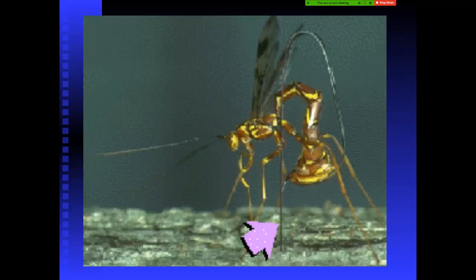Here is a female that is laying her eggs into wood. This is the long ovipositor right here, so she can actually bore a hole. This is a type of wasp that can bore a hole into the wood and then lay her eggs into it. If you remember the gall wasp that I showed you, they can also do things like this, where they put their egg into a leaf, and then the gall is formed by the larvae feeding on it.